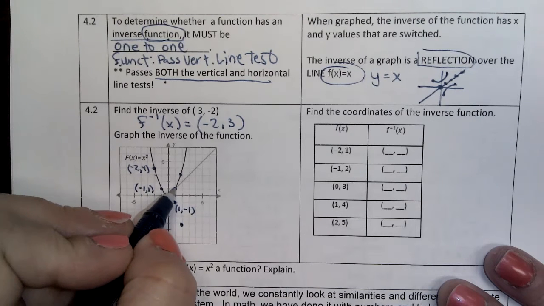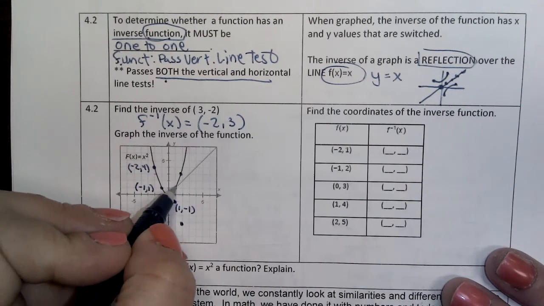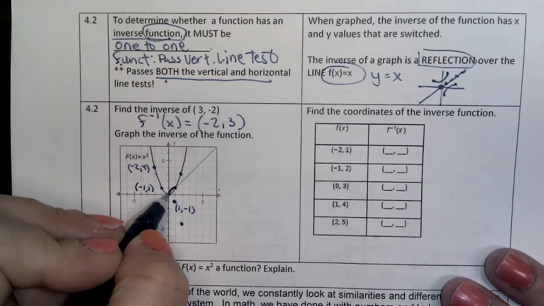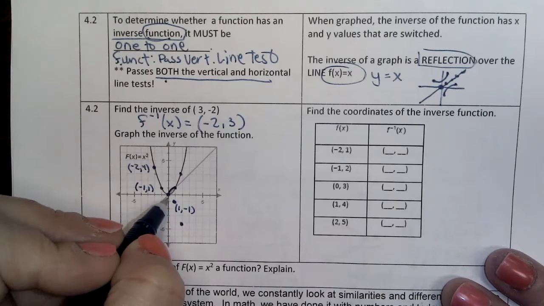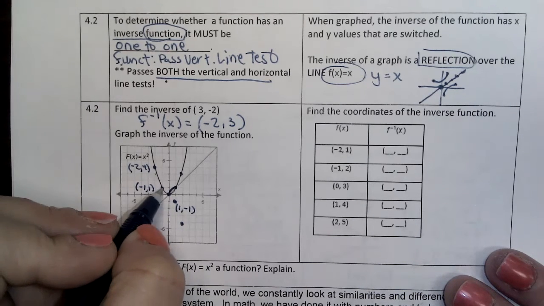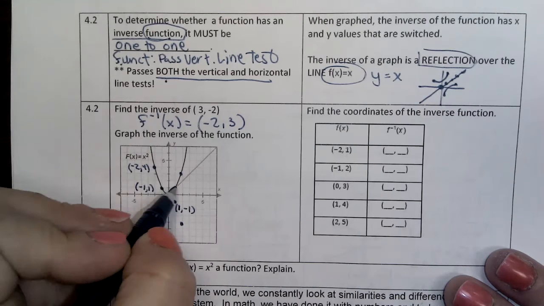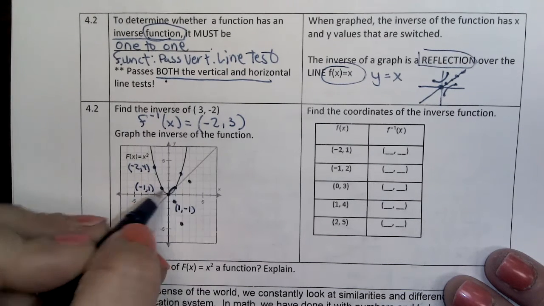So my graph is going to kind of come down and around and look like this. And then this one is going to reflect across to there.